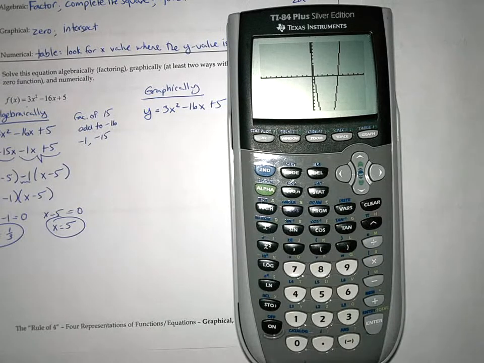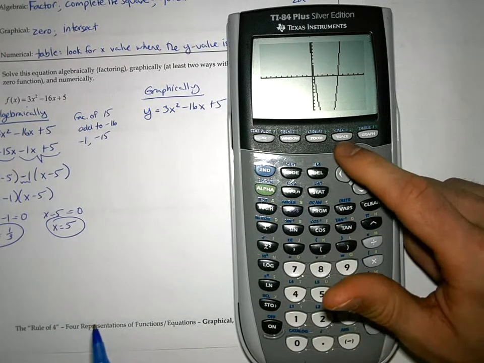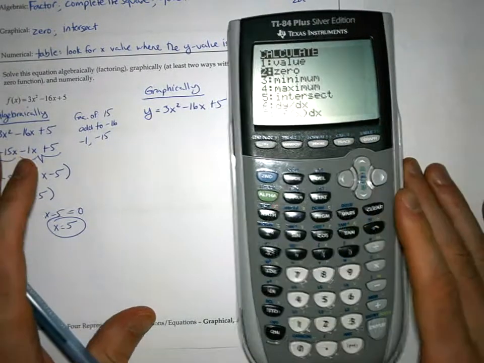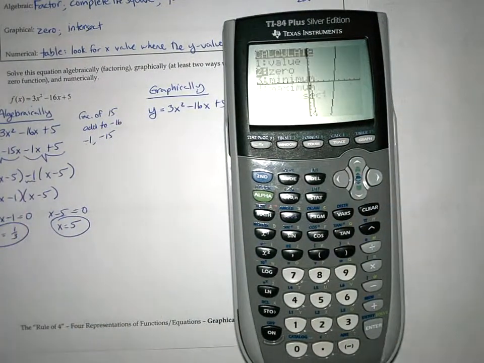One is the intersect function, and one is the zero function. Where you're going to find these functions is under second trace, or the calc menu. So we'll go second calc, and option number 2 is zero. When I'm trying to find a zero, I'm looking for a left bound and a right bound. A left bound is any value to the left of where the zero occurs, and the right bound is any value to the right, specifically the x value.